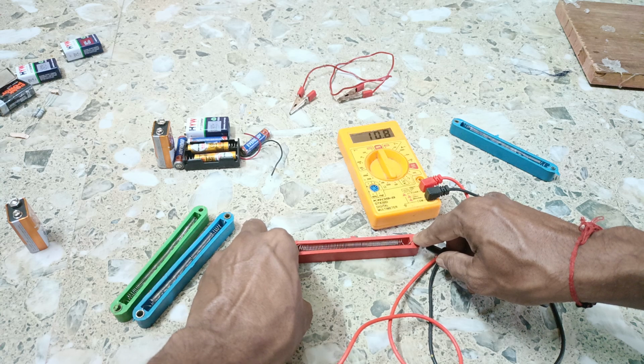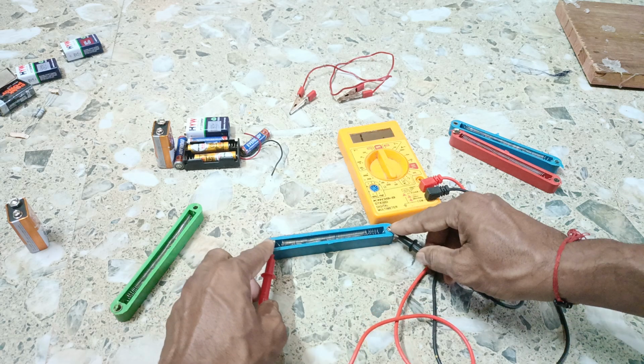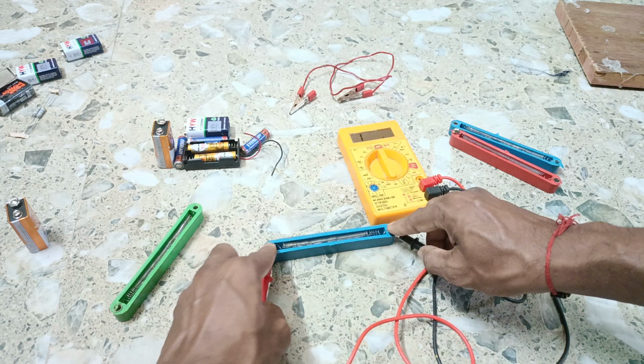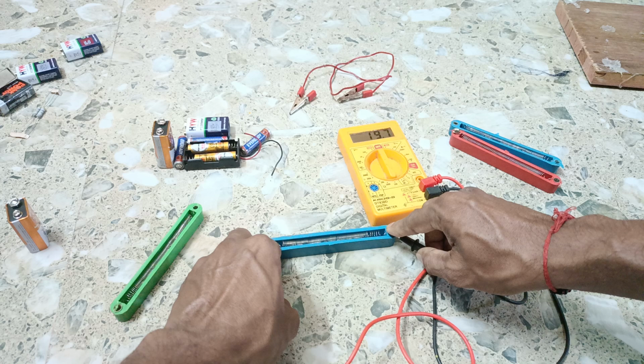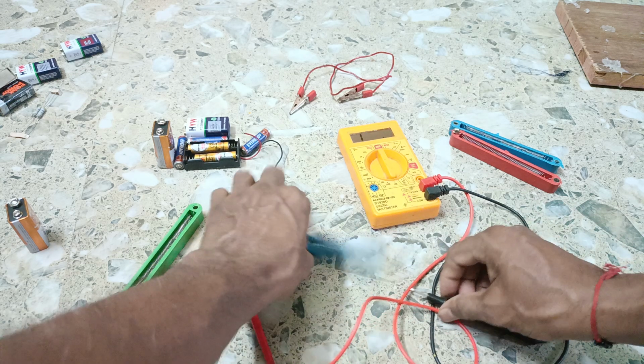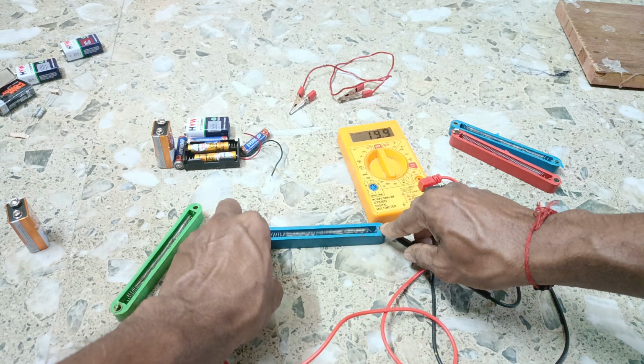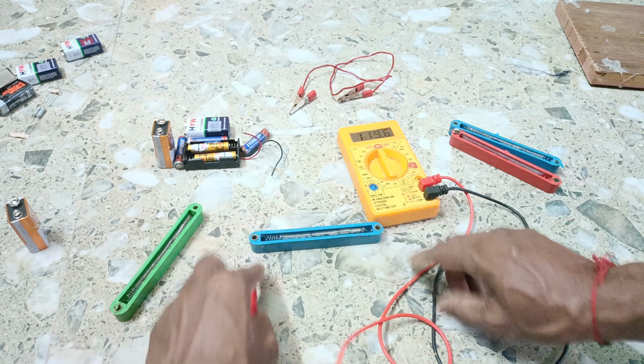If you want to check this resistance, we will get a value of nearly 10.8 ohm, right? And if we want to check the value of this resistance you will get a value of nearly 19.6 ohm, right? And if we change it, you will also get the same value. You are getting the same value, that is 19.6 ohm, right?